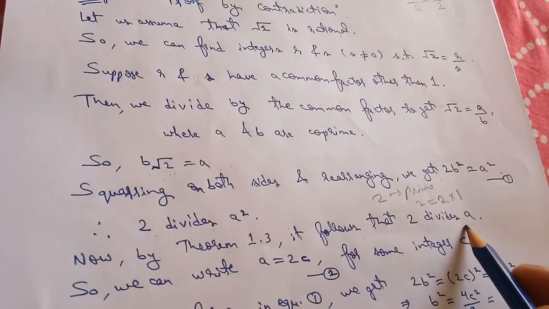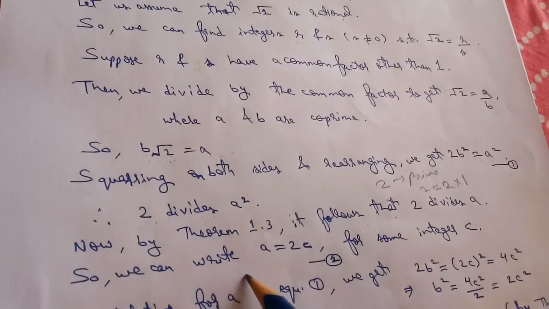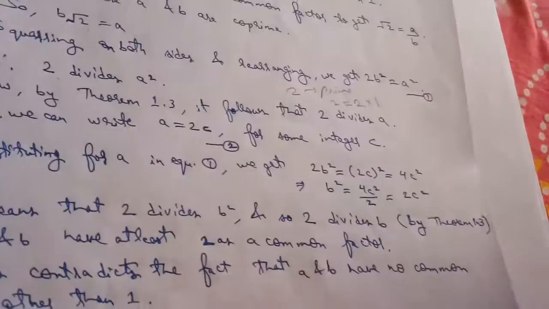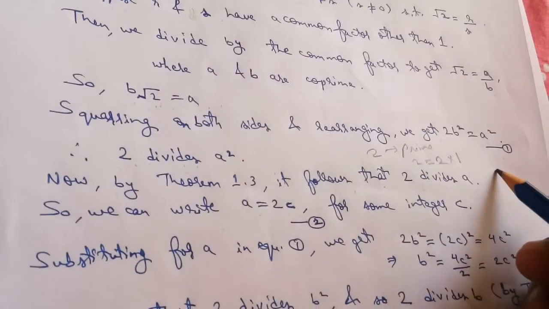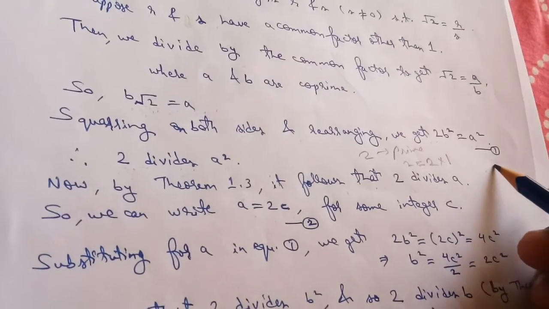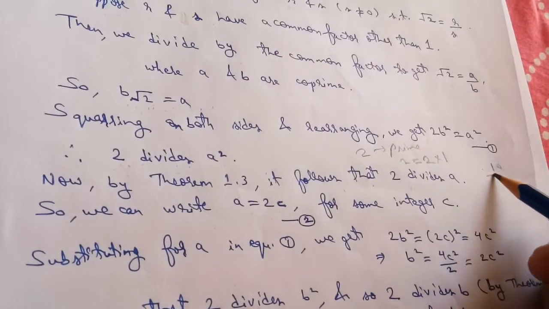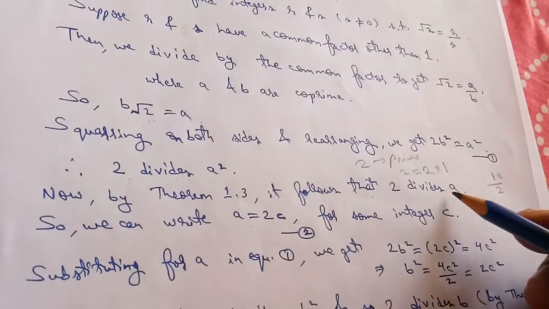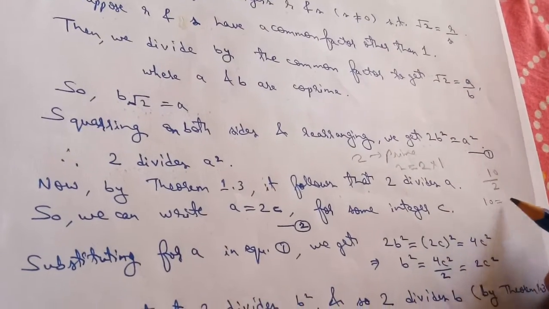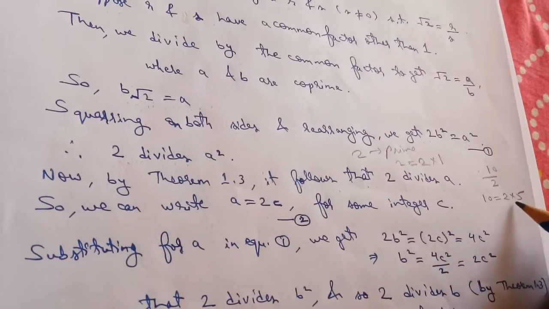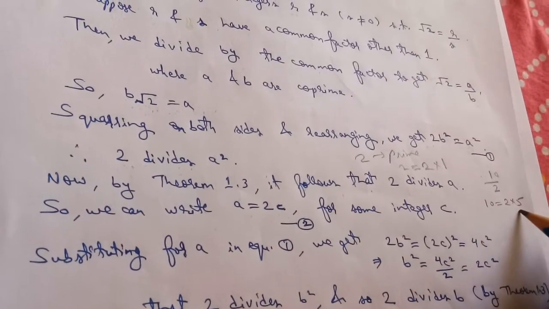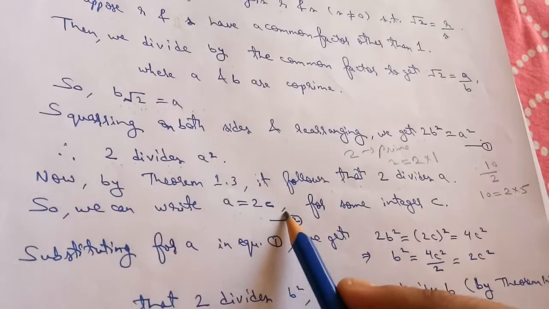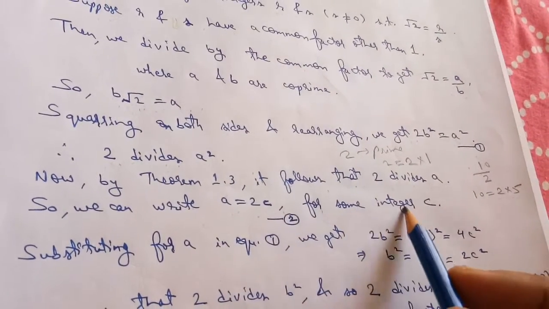Now if 2 will divide a, that means we can write a equals 2c. Why? If any number is divisible by 2, suppose you say 10. 10 is divisible by 2, so we can write 10 equals 2 into 5. So we can write a is equal to 2 times c, where c is any integer.